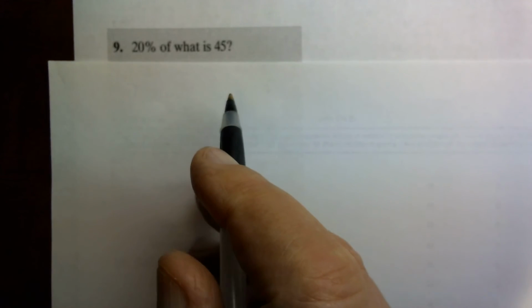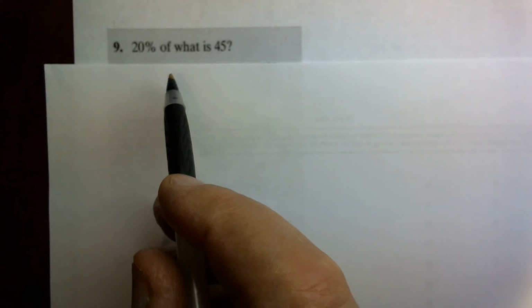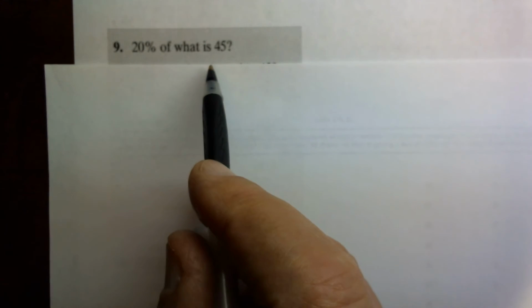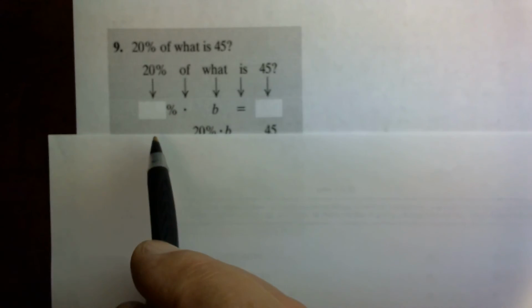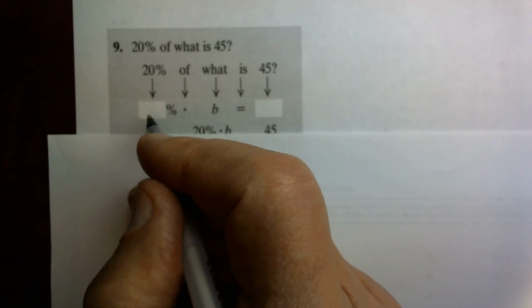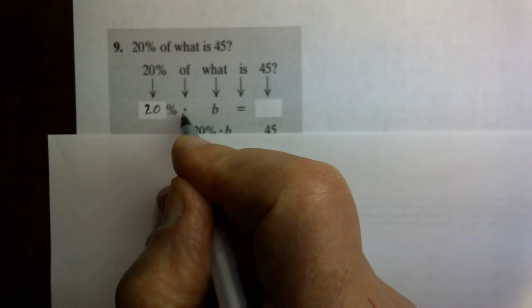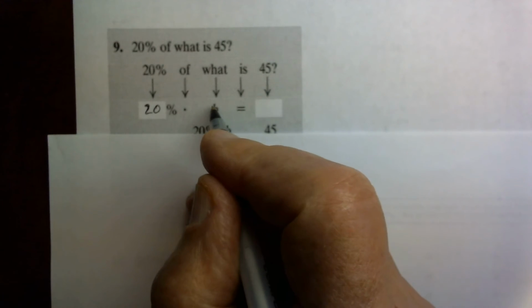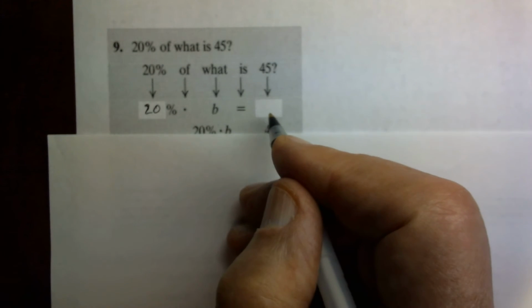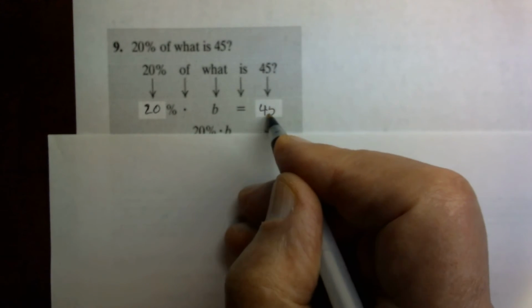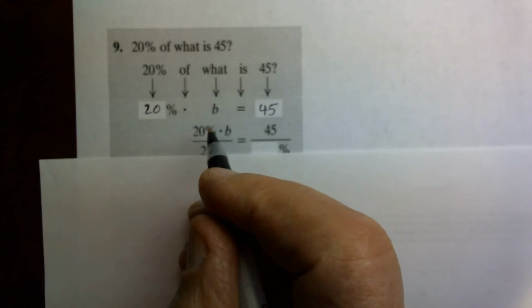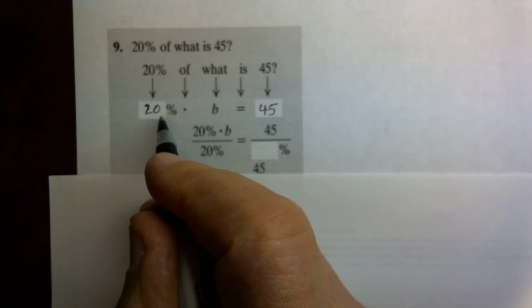Number 9 is a guided solution problem, and that is 20% of what is 45. Applying what we've learned before, 20% of, "of" is multiplication. "What" is a letter. In this case, B, is equals 45. Now we want to isolate B, which means we divide both sides by 20%.